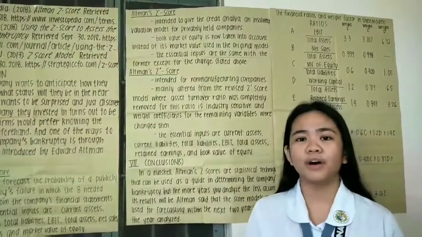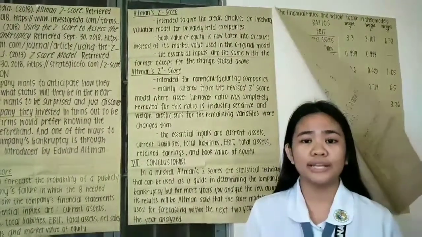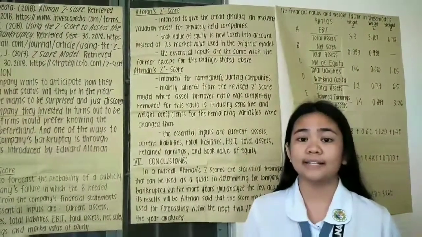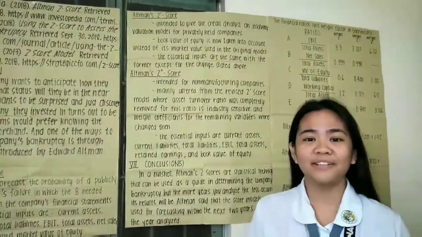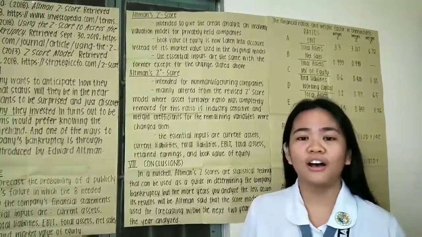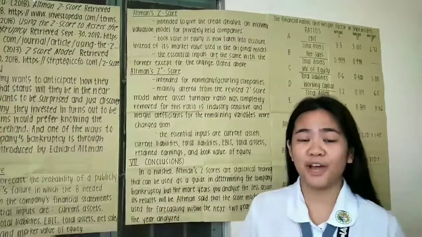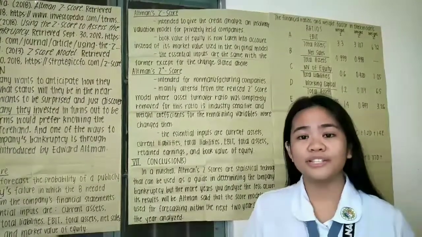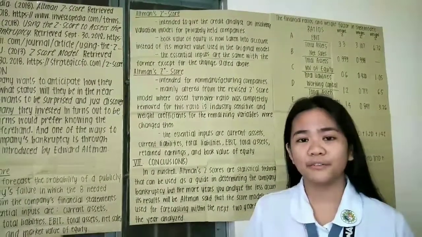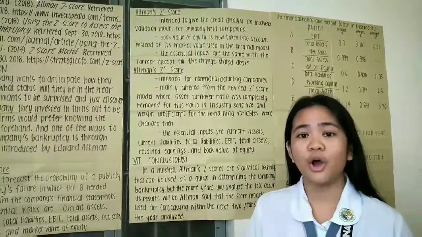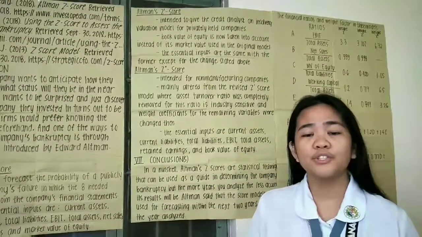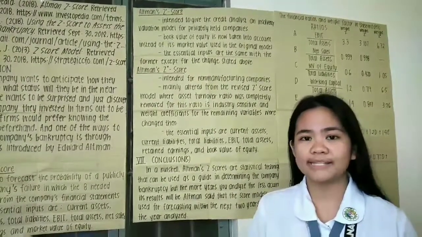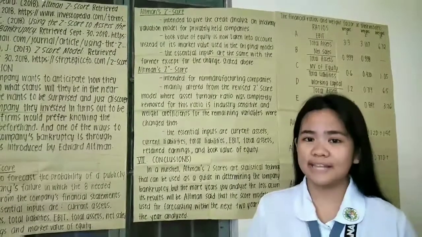Another thing for this model is that the essential inputs that we need are the same as the standard Z-score, except for the changes stated a while ago. We have here the Altman Z double prime scores, the model intended for non-manufacturing companies. This model was mainly altered from the revised model, the Altman Z prime scores. The only difference is that the asset turnover ratio was completely removed because it is believed to be industry sensitive. Edward Altman said that he wanted to minimize the effect of the manufacturing-intensive ratio.